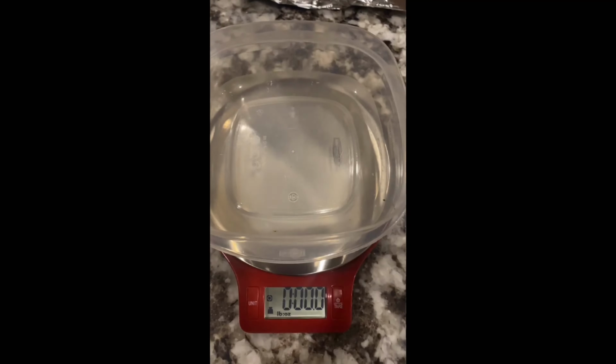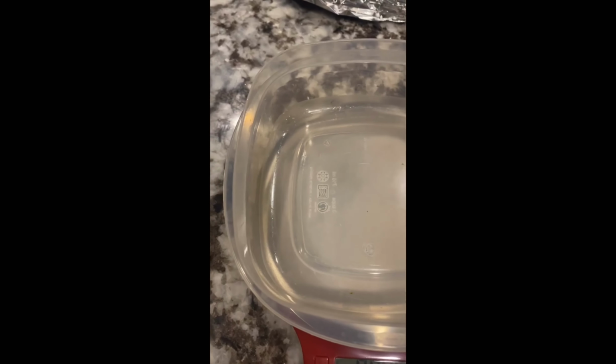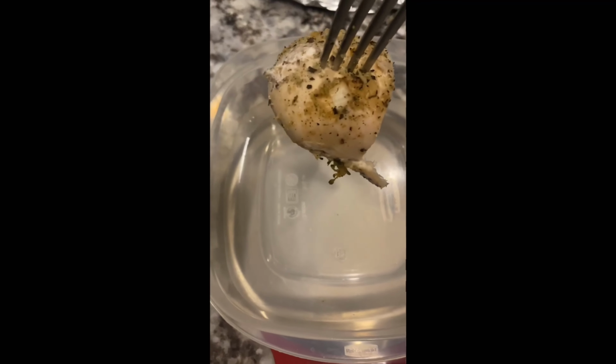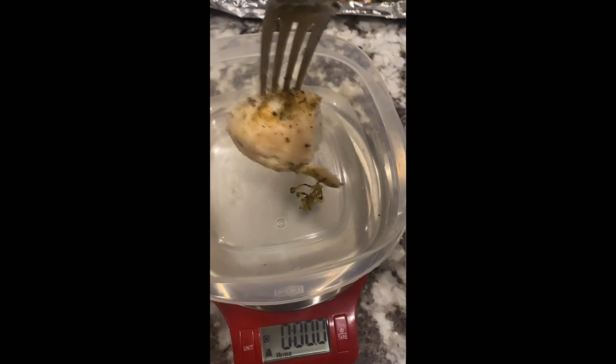That way you're not measuring the weight of the plate, but you're only measuring what you're eating. So then you would place your chicken breast or whatever the food is on top of it. You would see how much it weighs, and then you would go into MyFitnessPal.